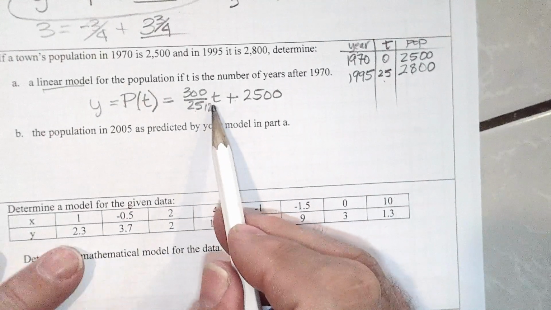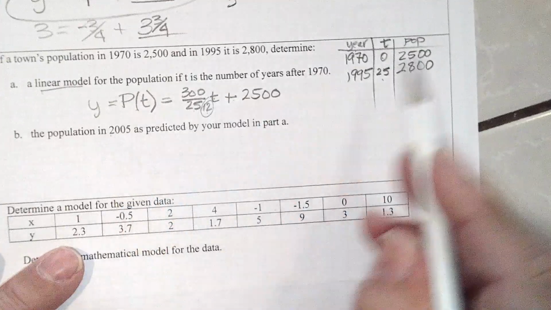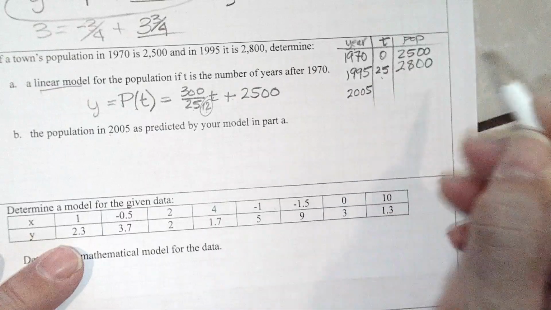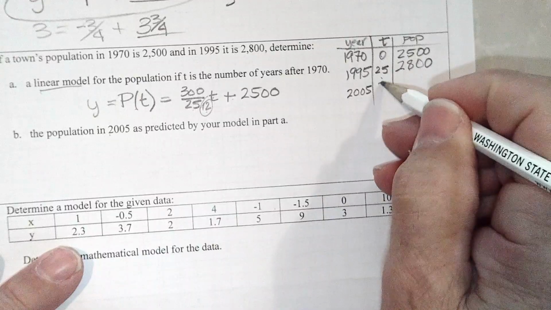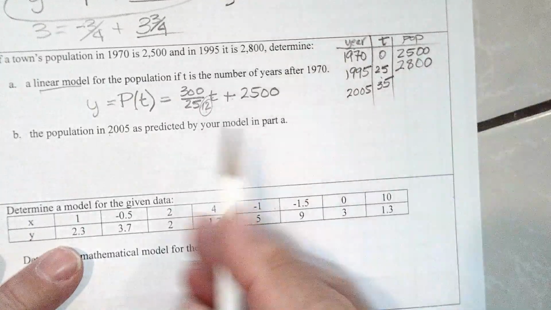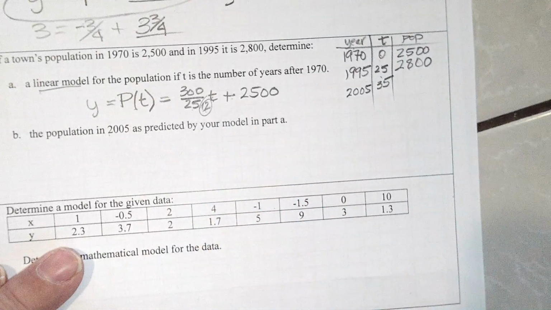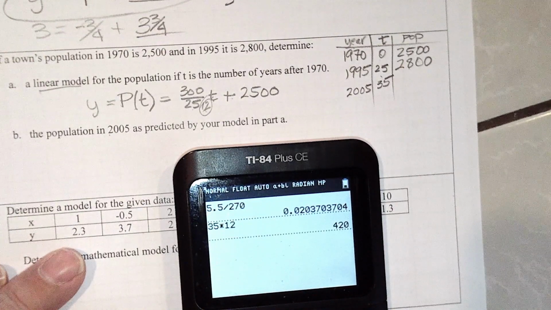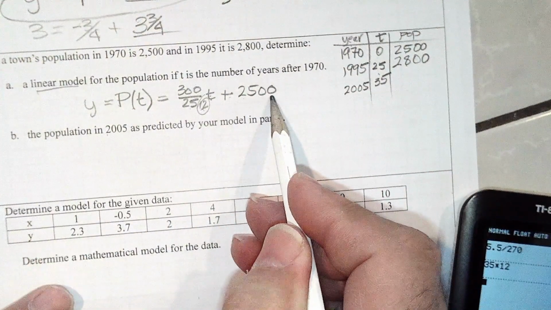So what this means is it was going up 12 people per year. But anyway, we're supposed to figure out what it is for 2005, which is 35 years later. So I got to put 35 in for t, take it times 12. So if I take 35 times 12, I get 420 people were added to the 2,500.